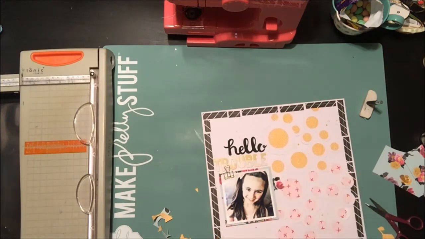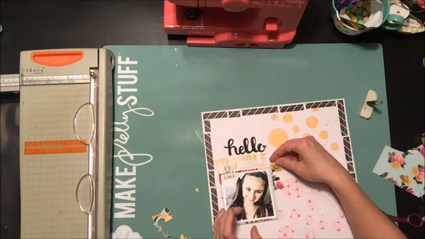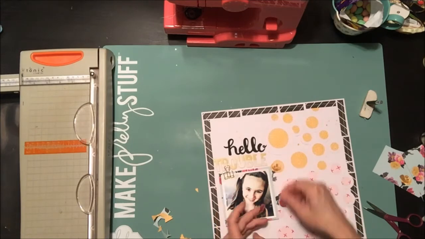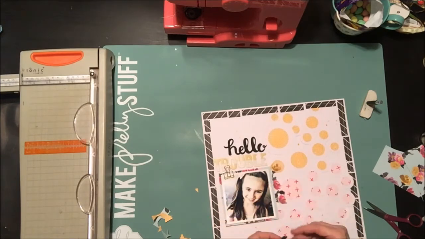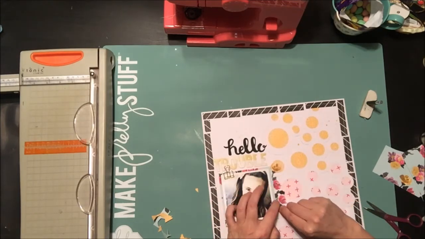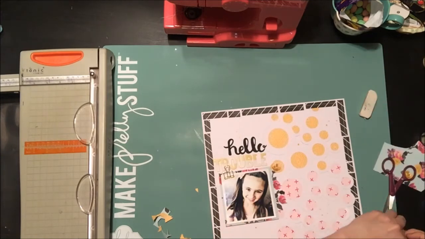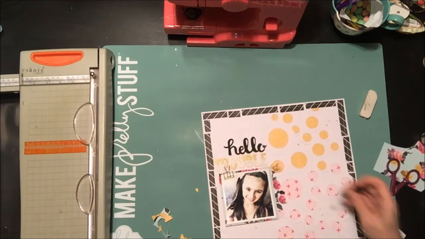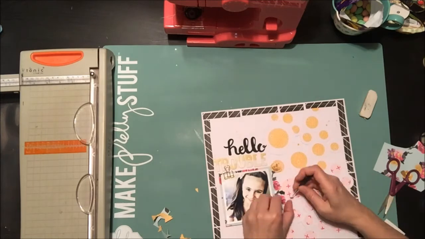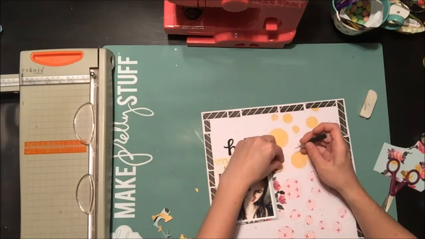So I'm just cutting half bits of flowers, and then I'm tucking them underneath my photo with some adhesive and layering them out a little bit, cutting some of those little leaves too, just to fill that in. And having it overlap the cut file joins the two things together. So it's like a quick little easy layer.